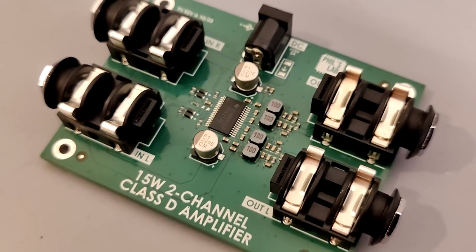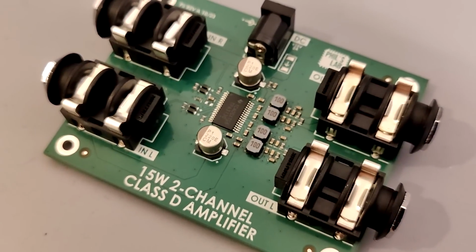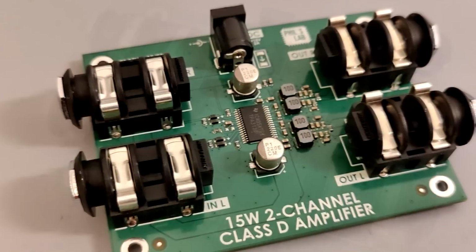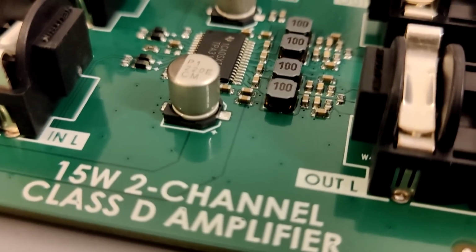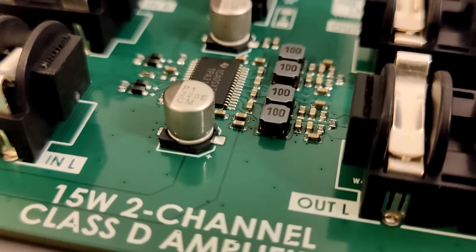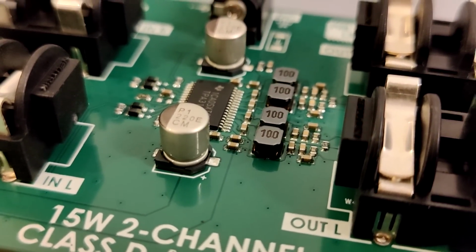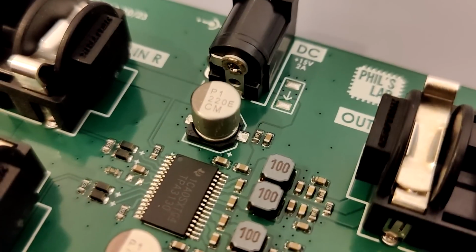In this video, we'll see how to incorporate a Class D amplifier IC for audio applications. The board you're seeing here features a Texas Instruments 2-channel, 15 watts per channel Class D amplifier that is fed by 2 audio inputs and connects to 2 speaker audio outputs.